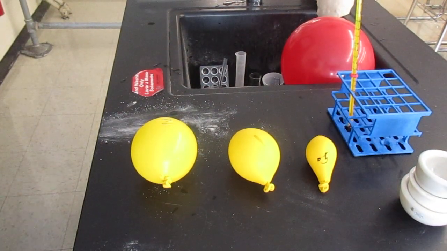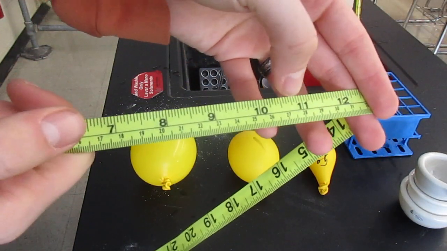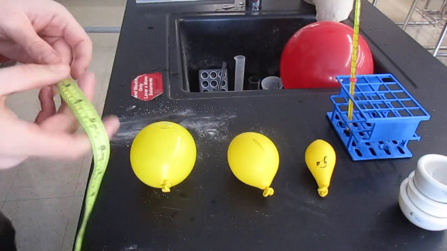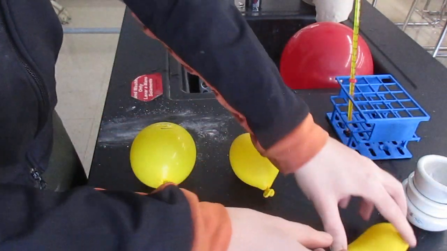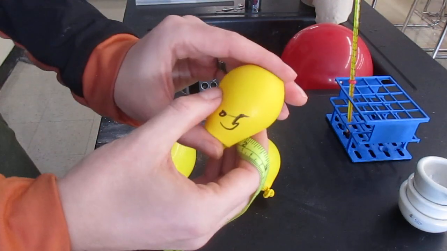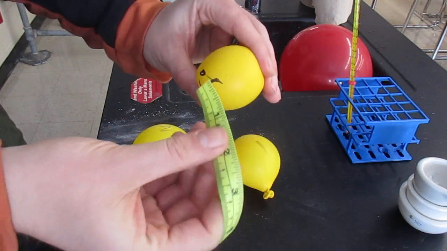And again, we need to use centimeters for this, because again, inches are bad too. Gotta be in metric. We're not using inches. So this is going to be centimeters. And again, I'm going to do the best I can to make this a circle. So for this one, I'm doing the best I can, just kind of squishing it a little bit.